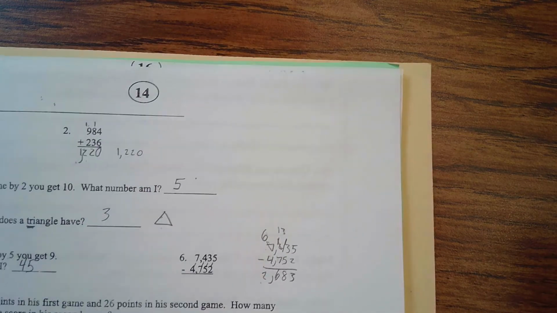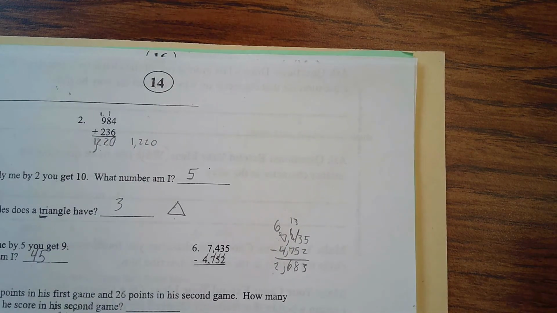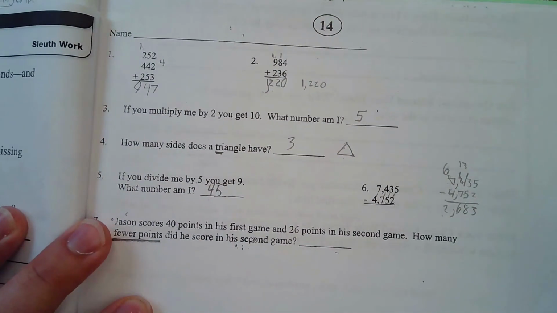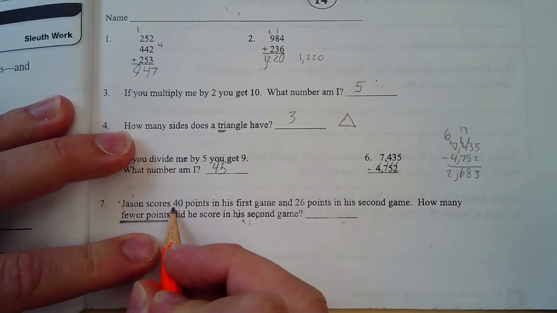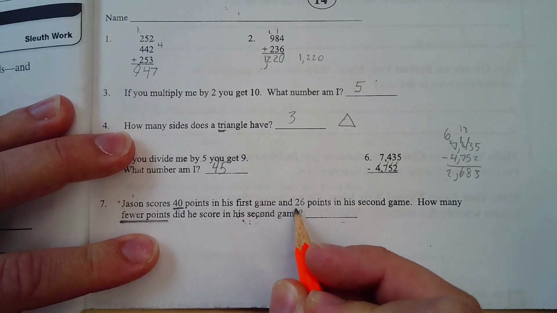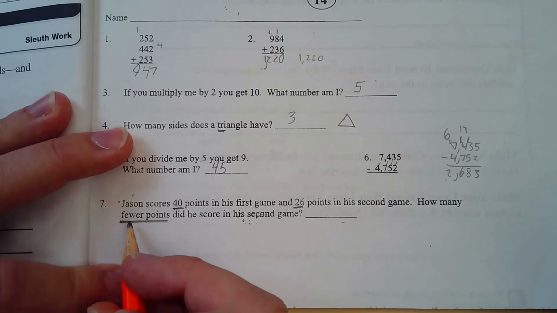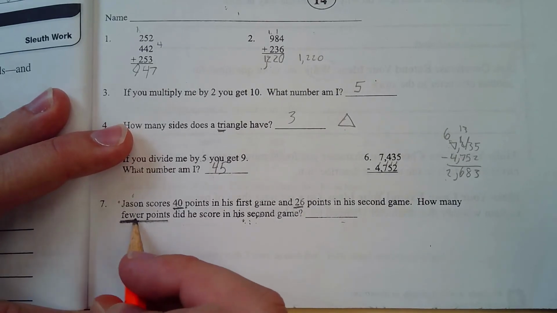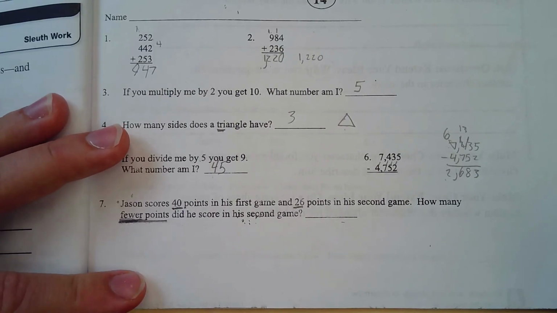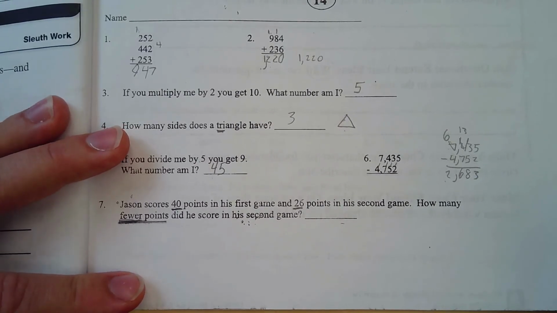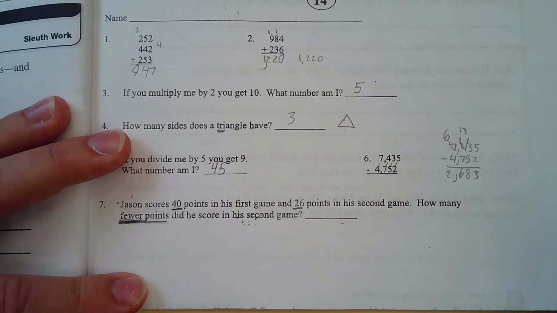2,683. Last one here. Jason scores 40 points in his first game and 26 points in his second game. How many fewer points did he score in his second game? Remember, let's underline the important things in this problem. 40 points, 26 points. How many fewer? This is already underlined from Mr. Kuntz here. Fewer is going to tell us it's going to be a subtraction problem, right? Because we're comparing the two. So how many fewer points did he score in the second game?